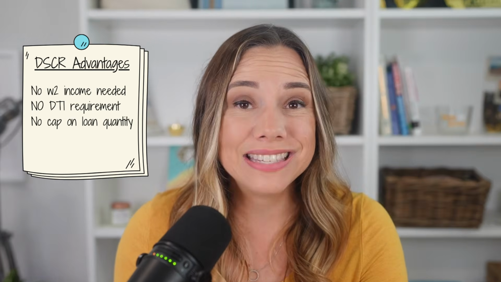There's also no cap on how many DSCR loans you can have. Like we mentioned with conventional, you have a cap of 10 per qualifying income, so 10 per person. With DSCR, there's no cap. You could have a zillion. So scaling a portfolio is much easier with DSCR loans. Don't think that you're not going to be able to scale because you're not going to qualify for that many properties. You don't need to qualify for the properties as long as they are cash flowing and making money.